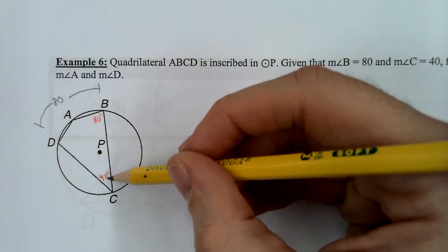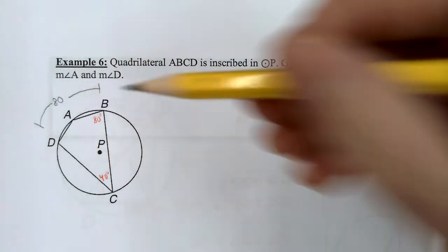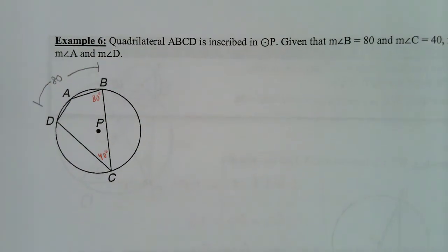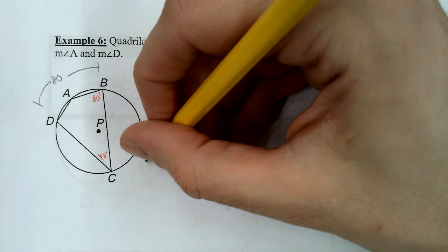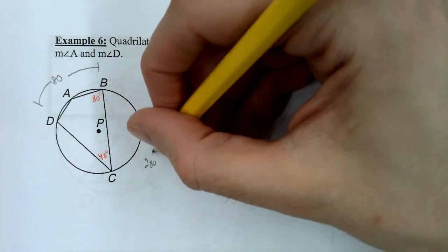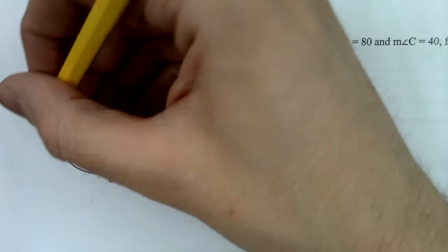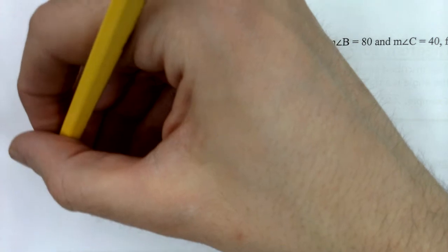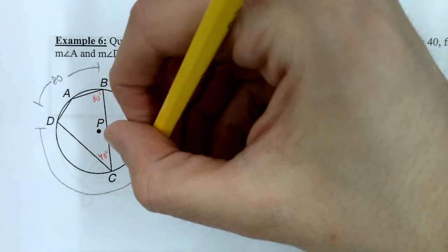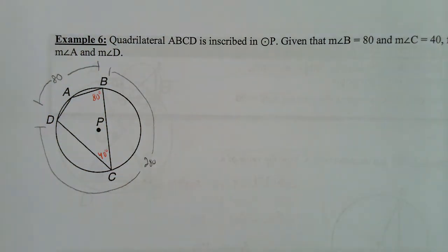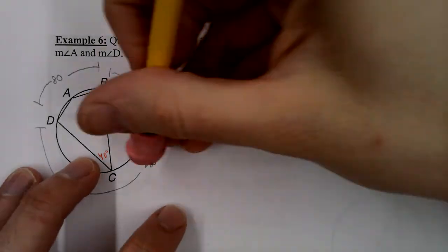If this is 40, then the intercepted arc has to be 80. Therefore, if that's 80, this arc has to be 280.